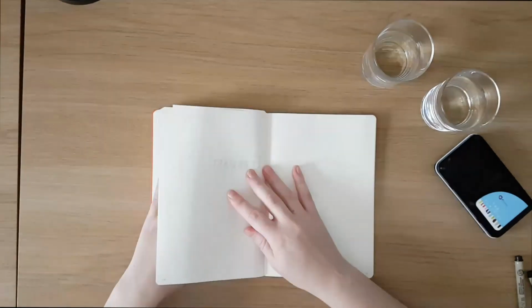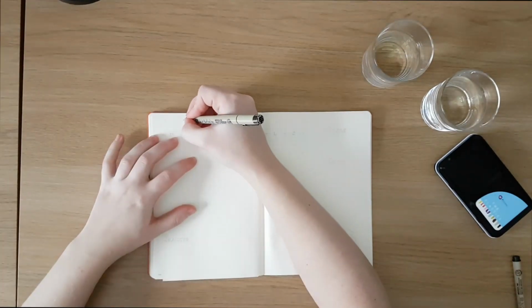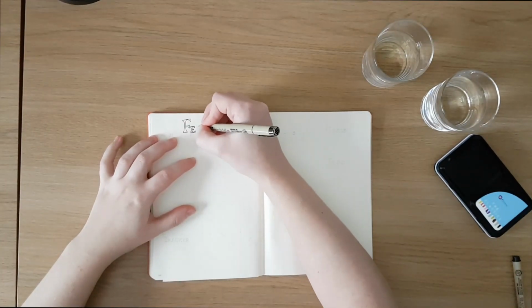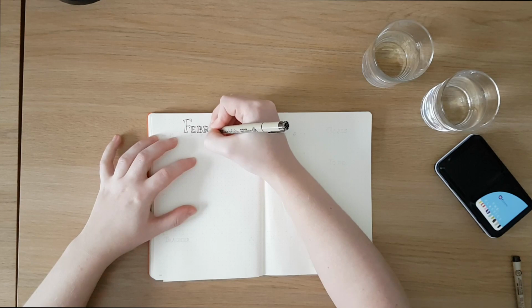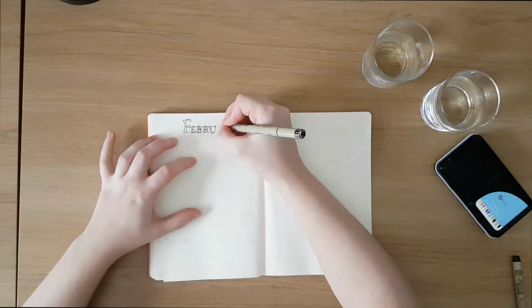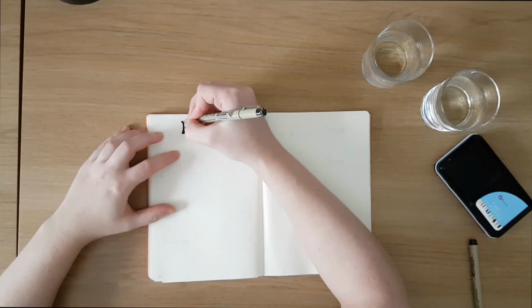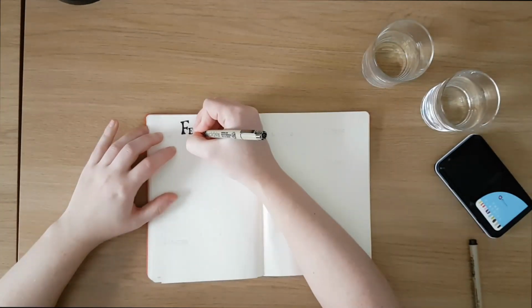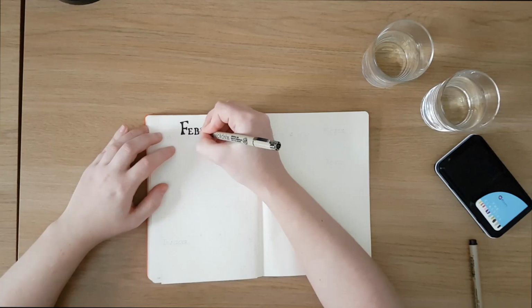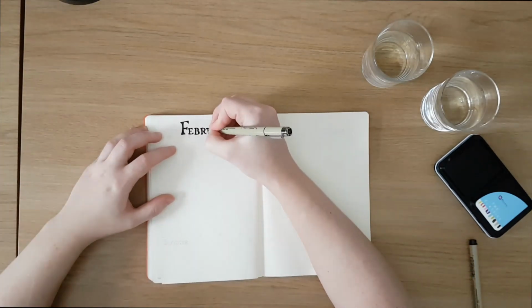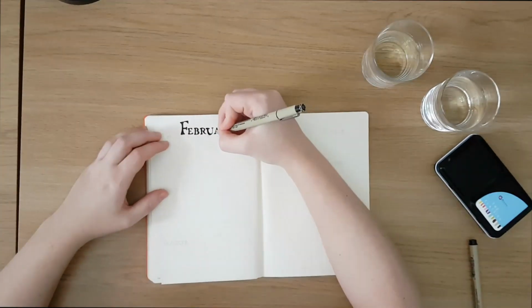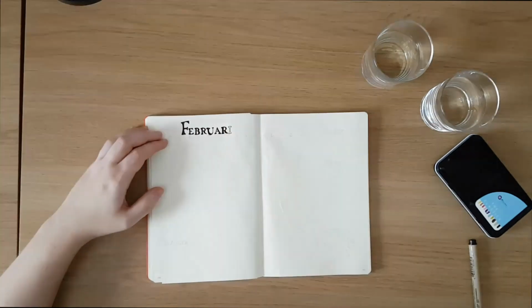And now I'm going over to my monthly setup. So once again, I'm doing the February title. It's the same as the other one on the other side. Filling it in just so it gets a little bit more bold look and really stands out from the page.